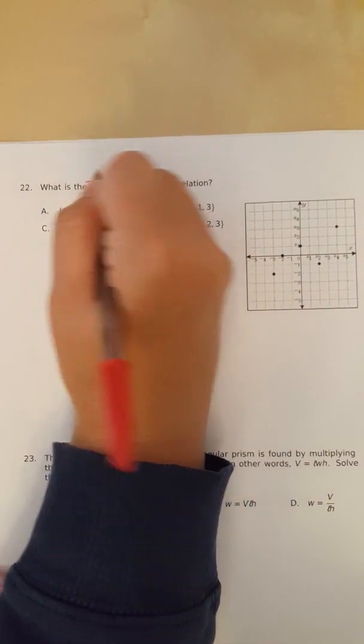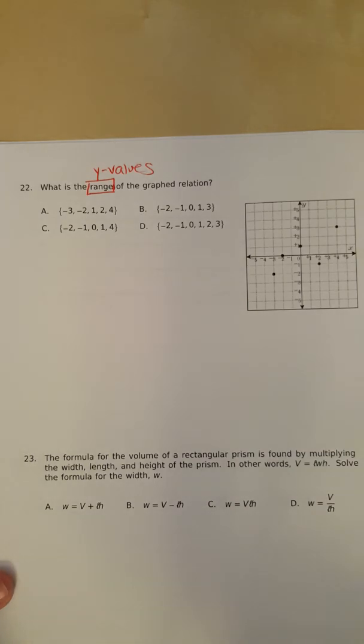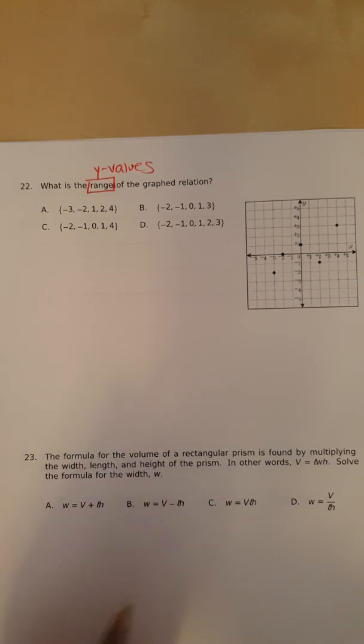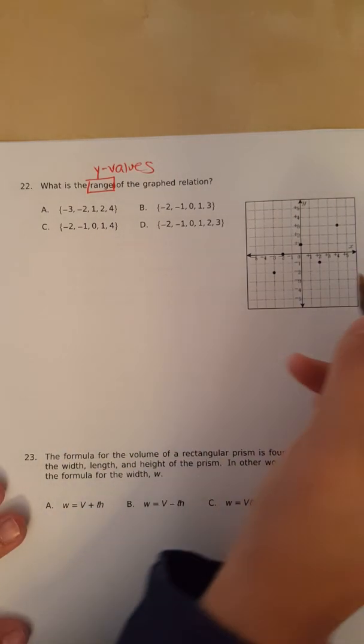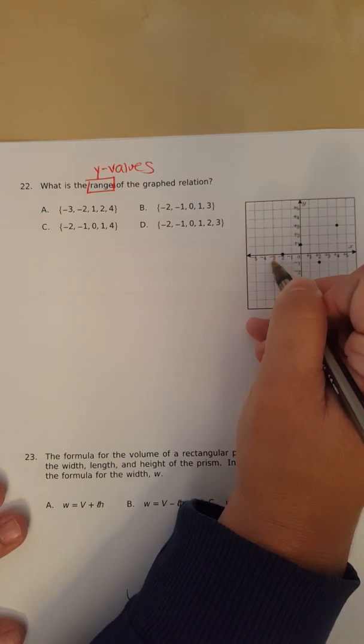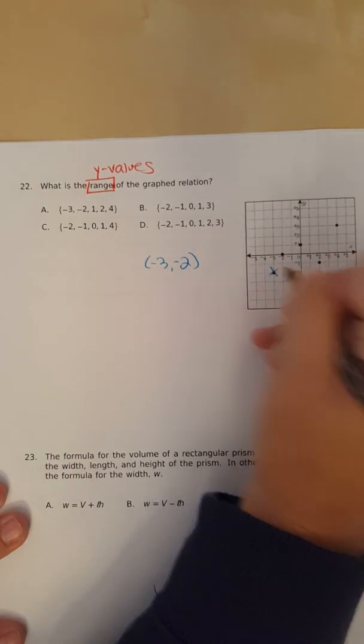Now 22, similar problem, but this time it's asking for the range, which is your y values. So again, we need to look at our ordered pairs. And one strategy I'm going to use as I go through these is to cross them out on my graph. That way I make sure I don't use them more than once. So I'm going to start with this one. This one is negative 3, negative 2. So I'm going to mark that out.